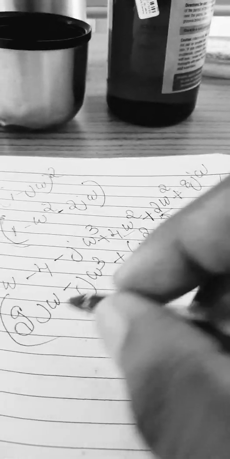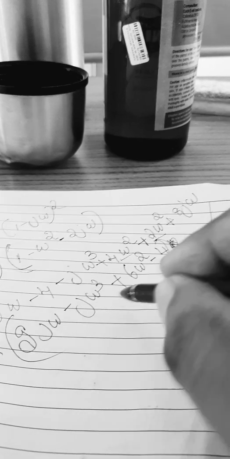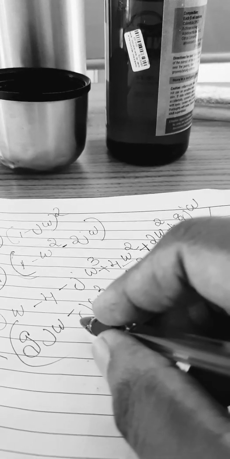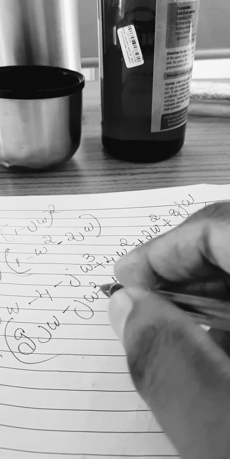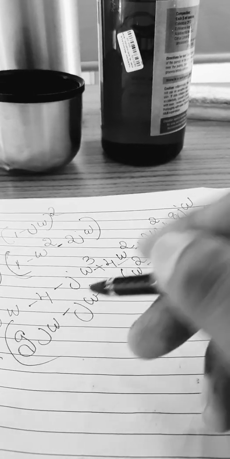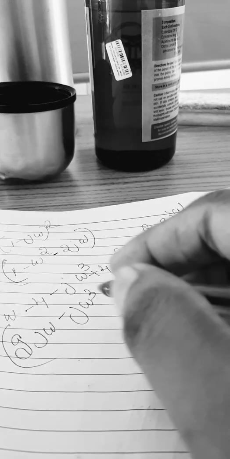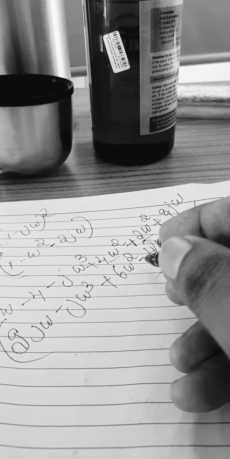Then there is a multiplying term k also, so on both sides you have to multiply by k. Just see this, what you will get: this will be the real term and this an imaginary term.